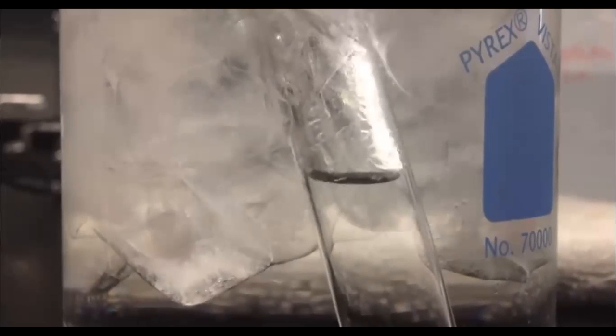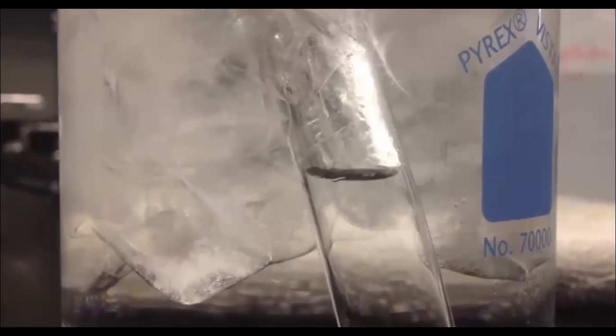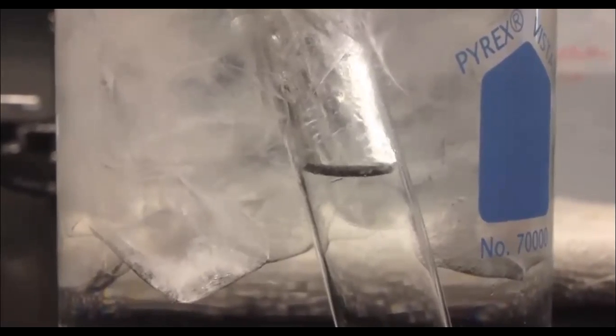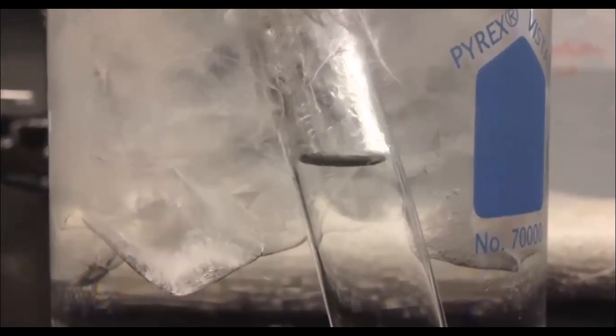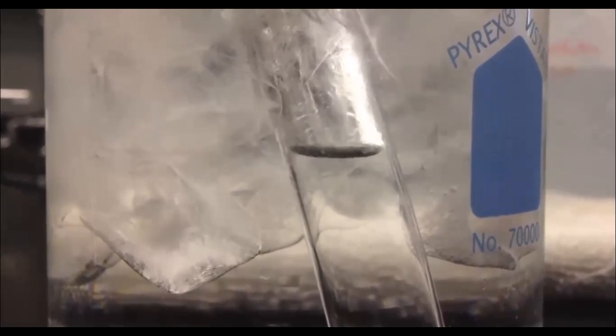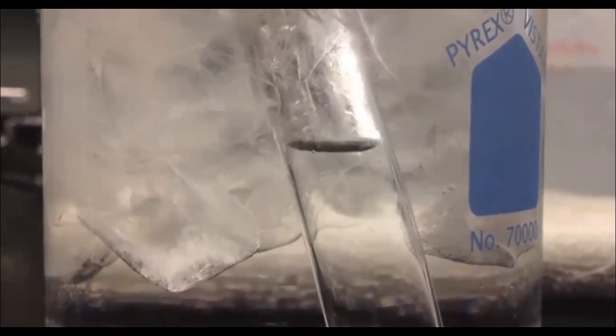You can see I'm kind of zooming in on the test tube inside the beaker, that you can see that the level is rising. I'm collecting distilled water as it boils here, slowly but fast enough that you can observe it happening here, and we're condensing the steam into water here in the ice water bath.